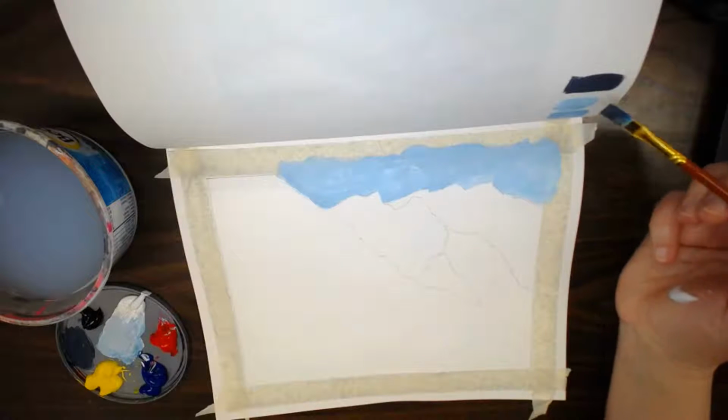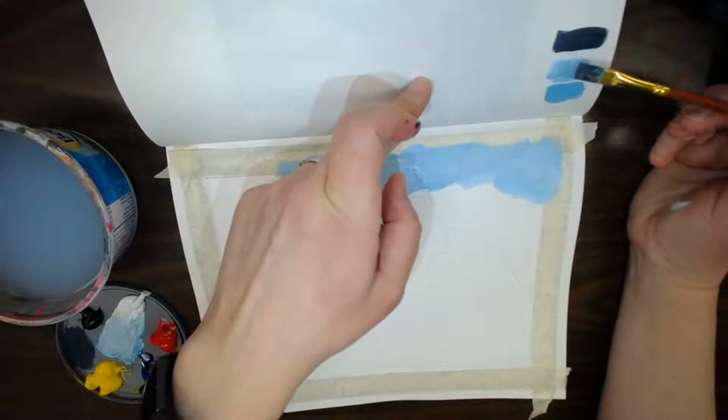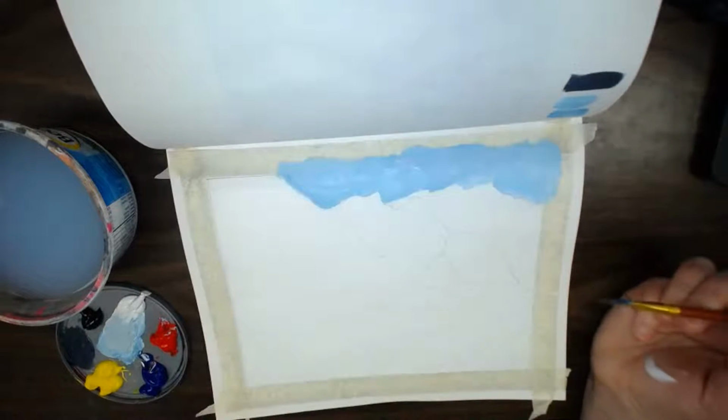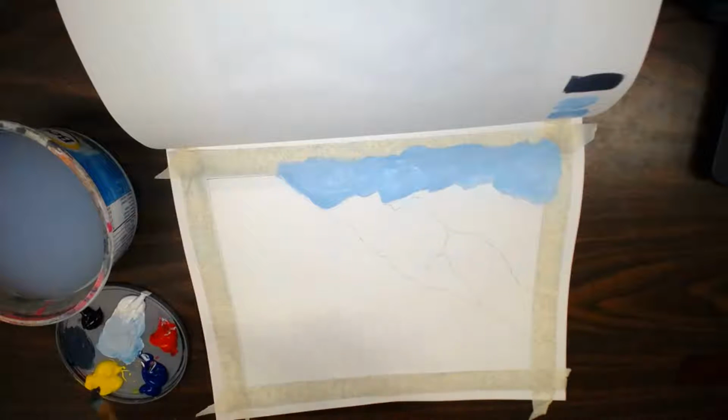It's a nice contrast. This is why it's important to do those color swatches so you can see how it relates to the colors around it. So please, if you're not already in the habit of doing color swatches, please get on that.